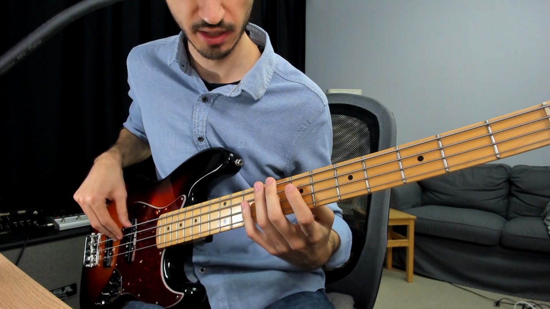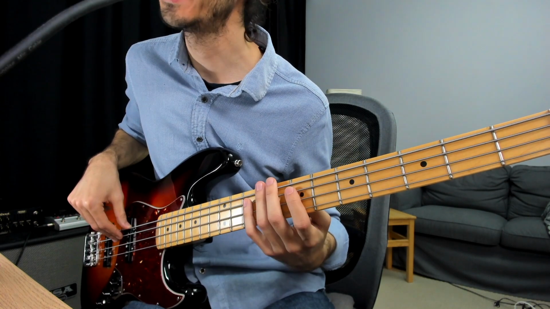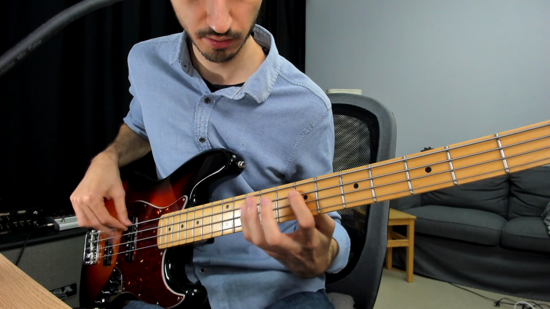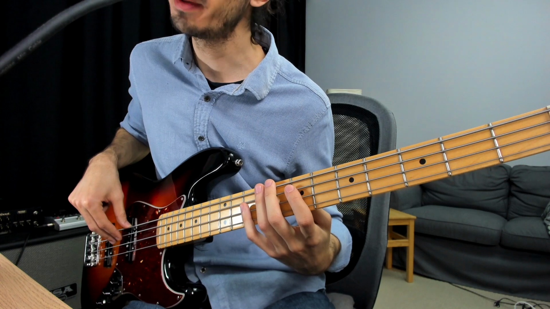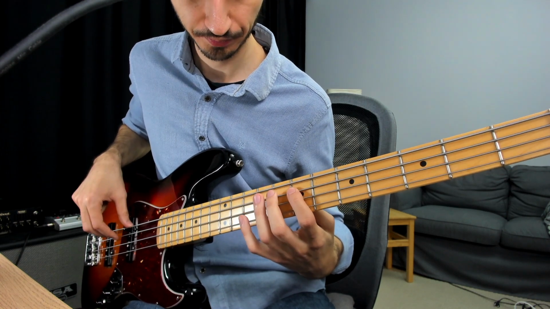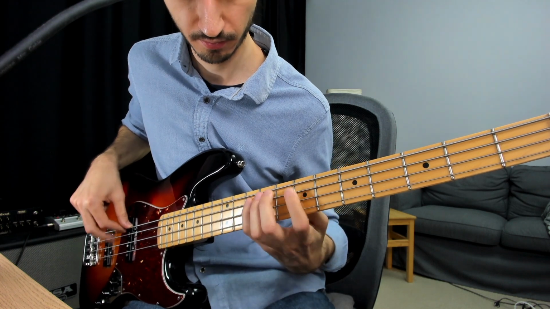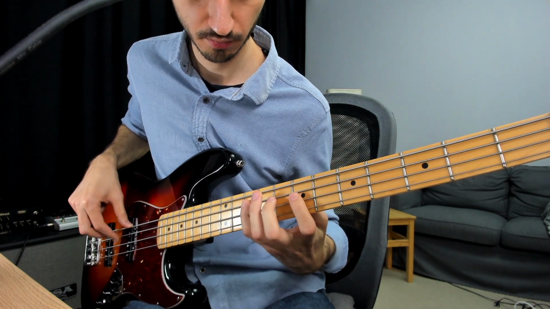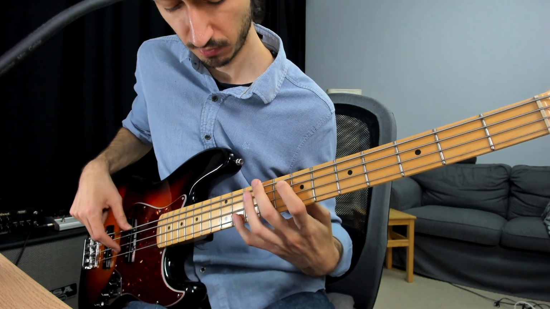Let's continue with the Phrygian scale. Again, the Phrygian mode has a minor character, root, third, fifth. If we compare that with the regular minor scale, the second note of the Phrygian scale is flat, which can also be played as ninth, flat ninth.